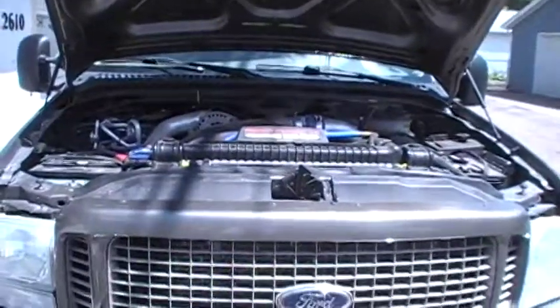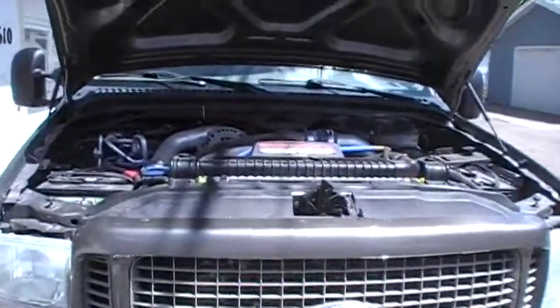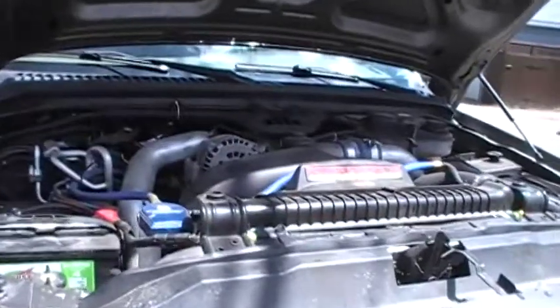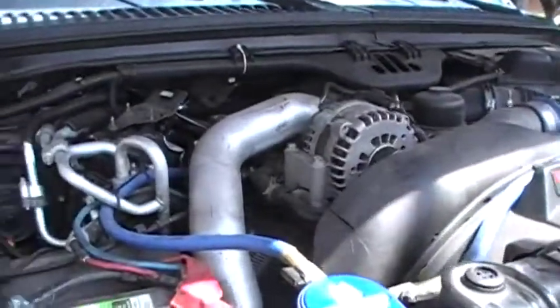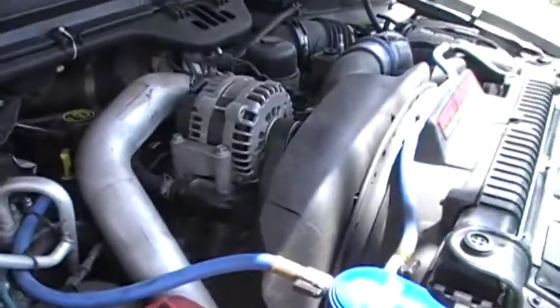Okay, we got a 2004 Ford Excursion. I'm going to do this quick video on how to troubleshoot the air conditioning system when things don't seem to be working right.